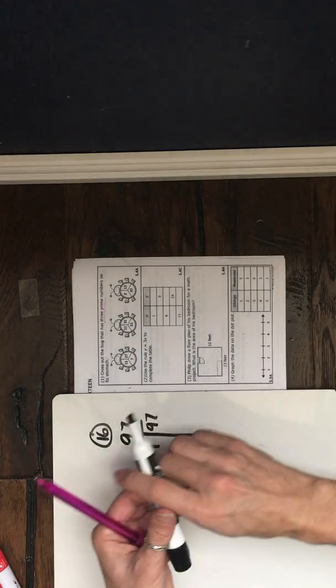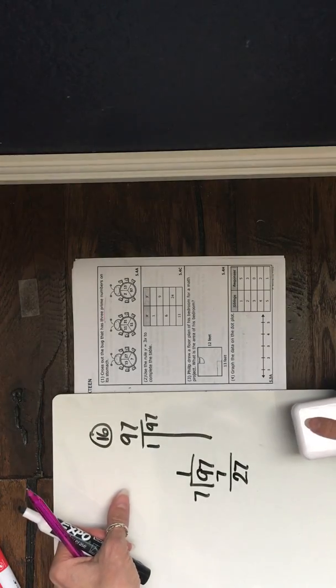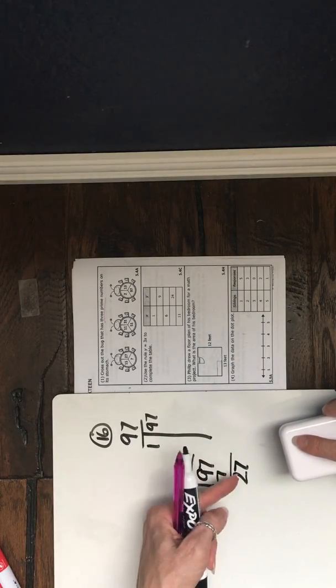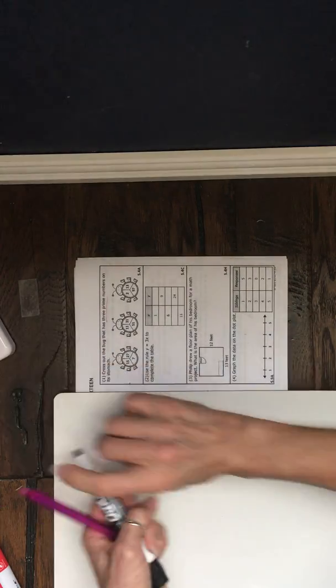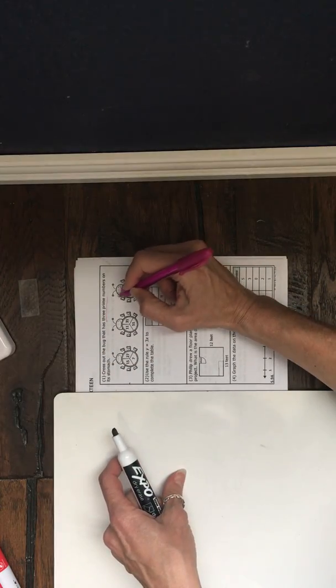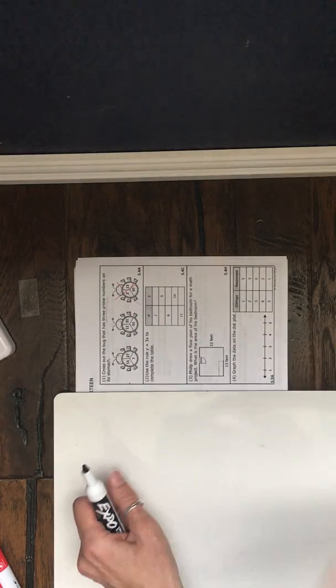So we know that 97 is also going to be prime. We only have to check numbers 1 through 12 to see if a number is prime or not. Okay, so we know this is going to be our answer that we cross out.